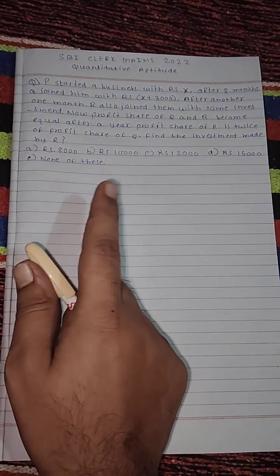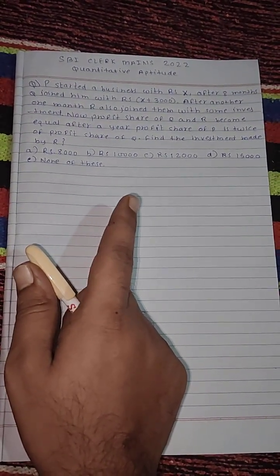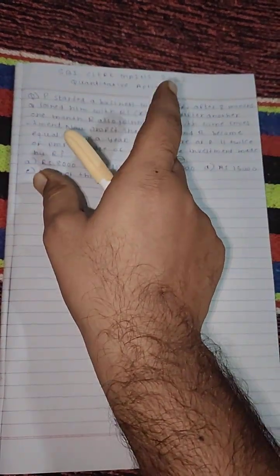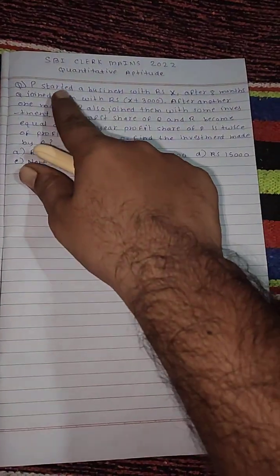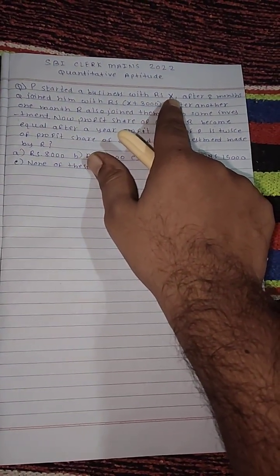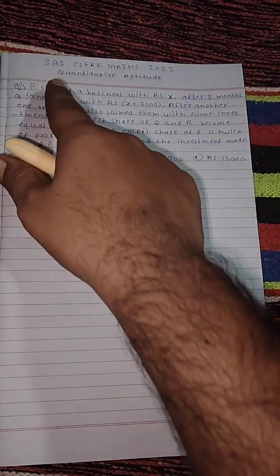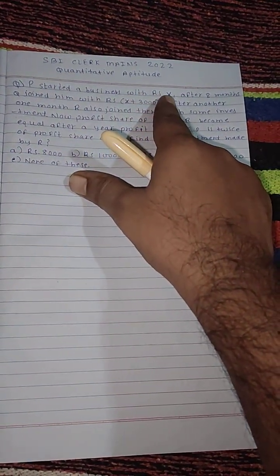Yes, today we are going to solve a question which was asked in SBI Clerk Mains 2022. It is a question based on profit sharing. Initially there are three persons, P, Q and R, and P started a business with rupees X.